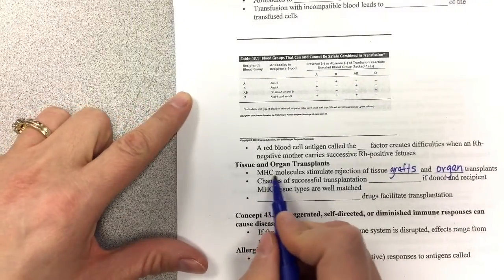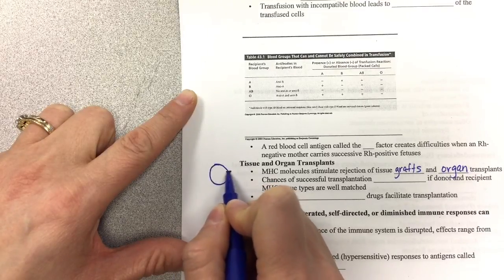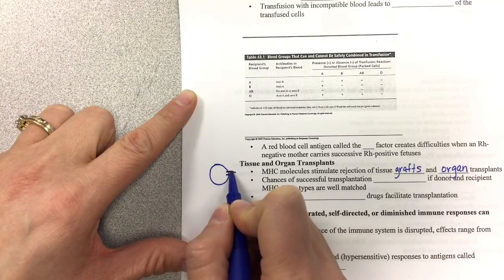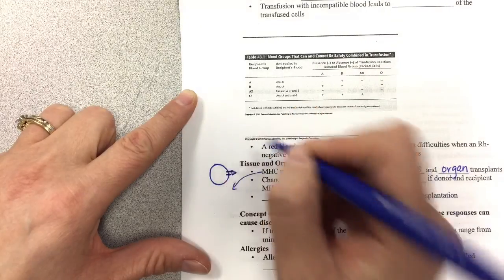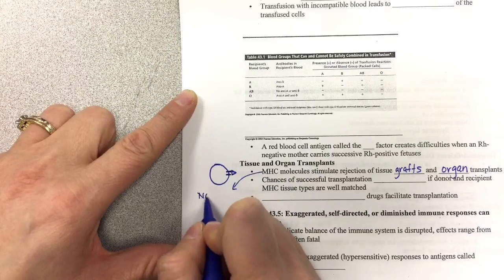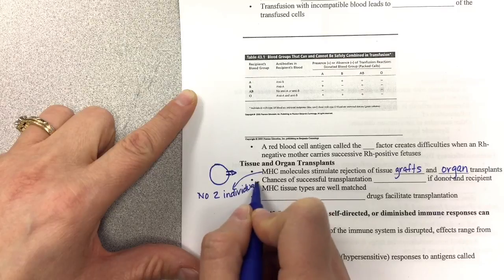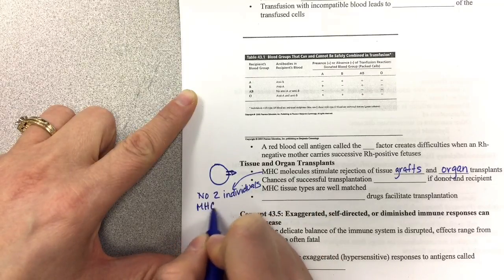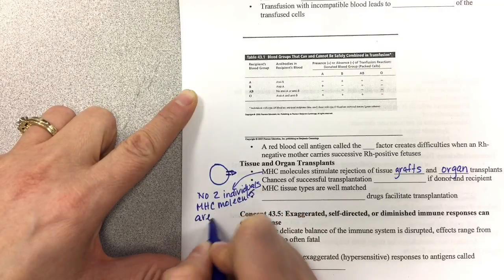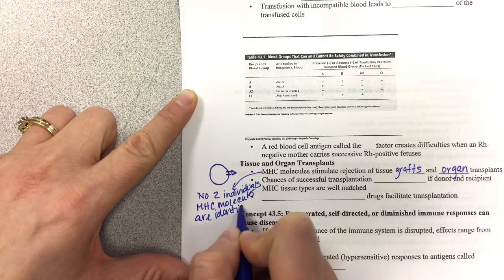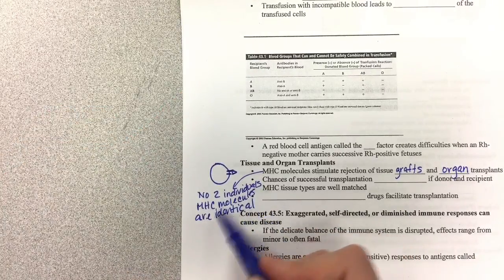If you remember, MHC molecules are the special class of molecules that display the antigens, and no two individuals have identical MHC molecules, with the exception of identical twins, because your DNA is identical.